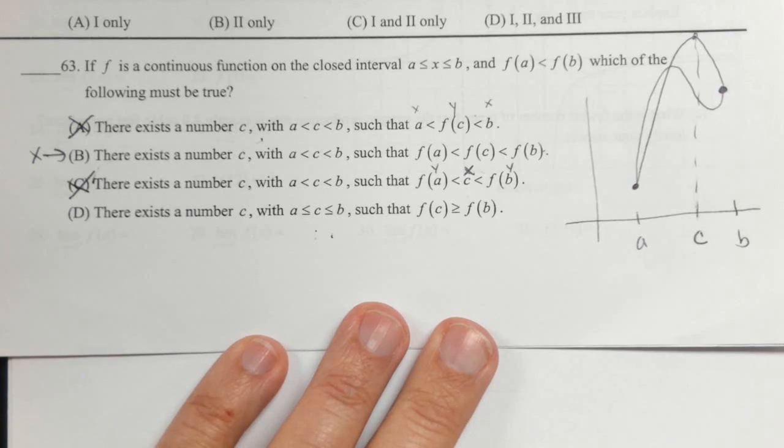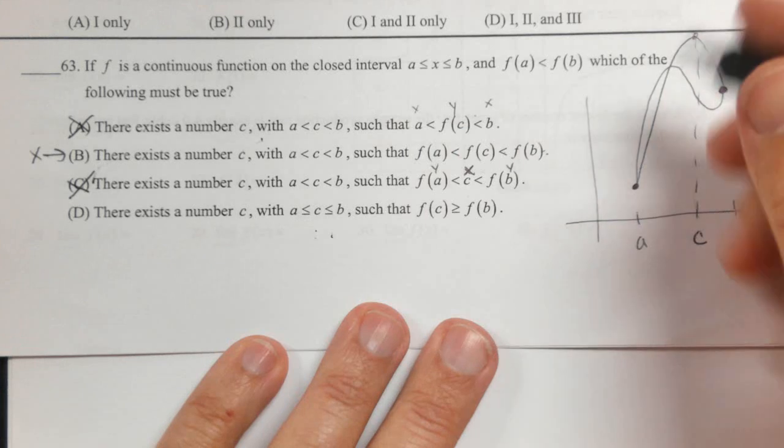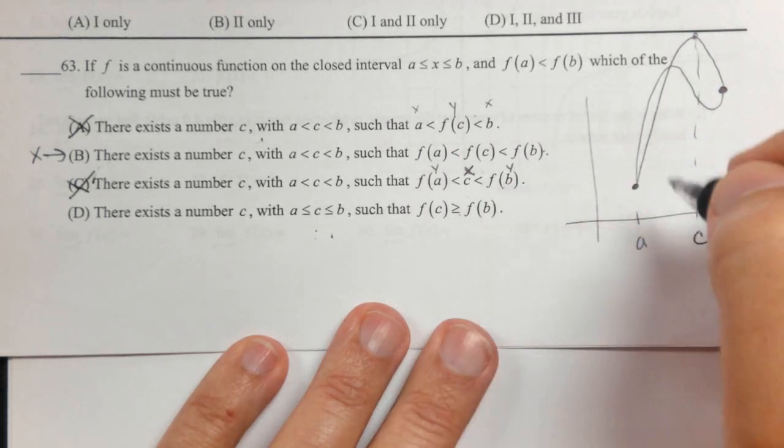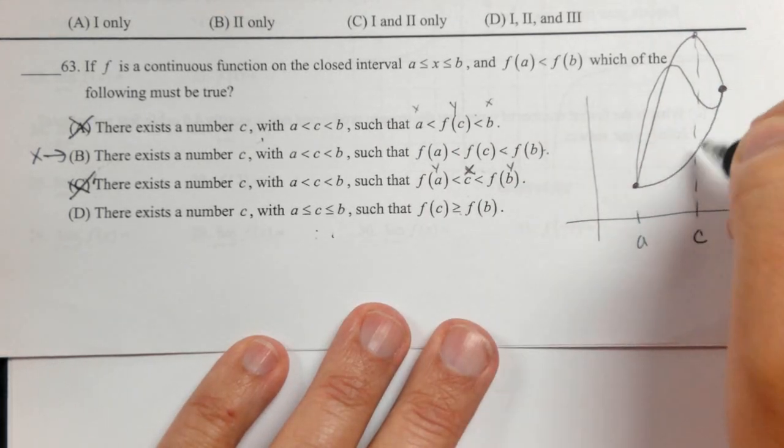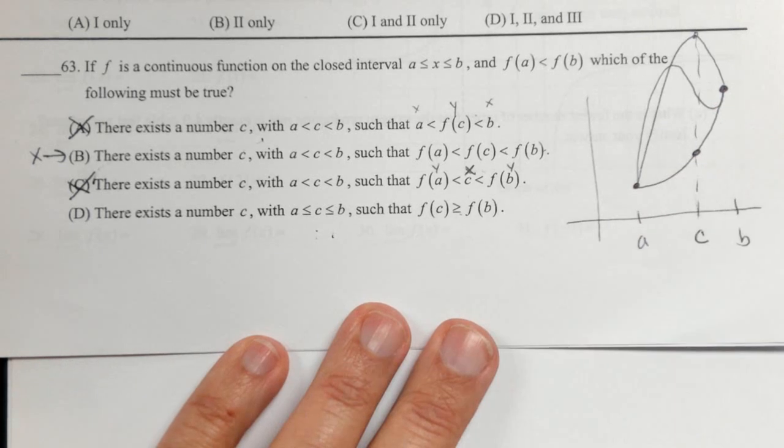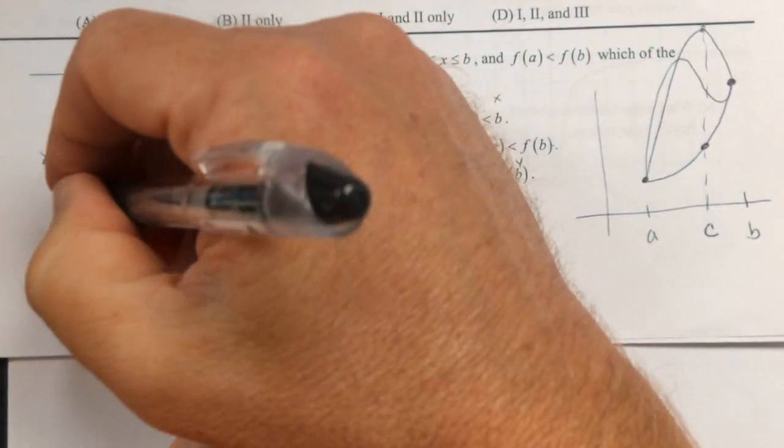Question D, there exists a number C such that f of C is greater than or equal to f of B. Maybe, but maybe not. Like, oh, or equal to. No? Yeah, it could be like that, and then f of C is less than f of B. So I just threw them all out. Interesting.